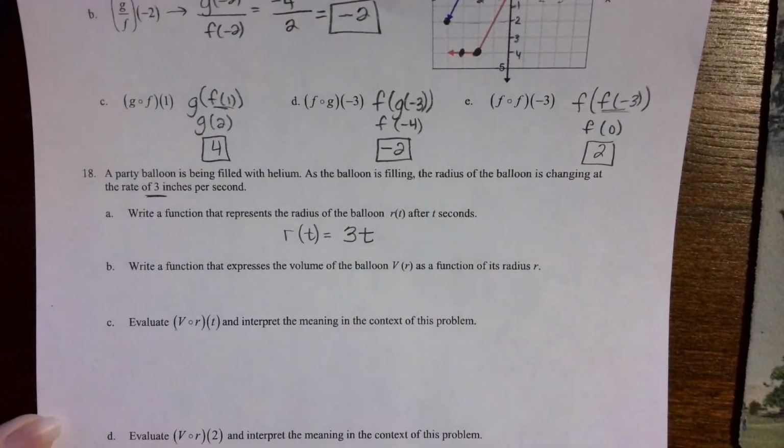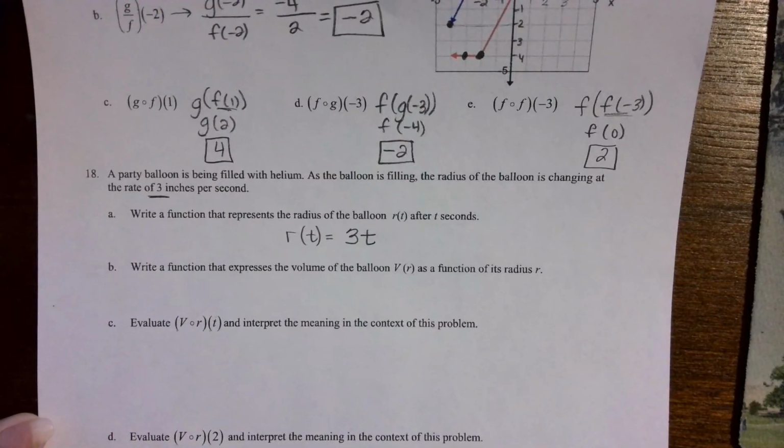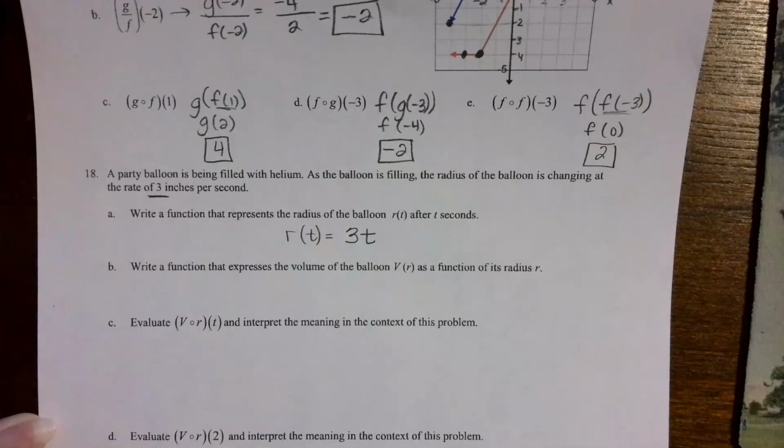Well, what you would do is you would take that 3 inches per second and multiply it times time. So if the balloon had been growing for 1 second, then it would be 3 inches long. If it were growing for 2 seconds, it would be 6 inches long. If it was growing for 3 seconds, it would be 9 inches long. So every time a second goes by, it grows 3 inches.